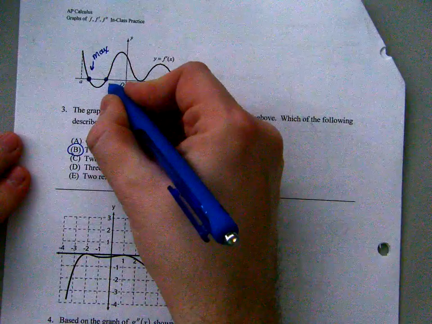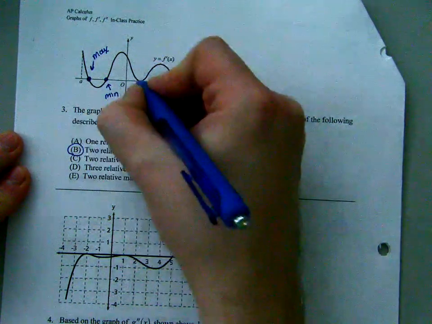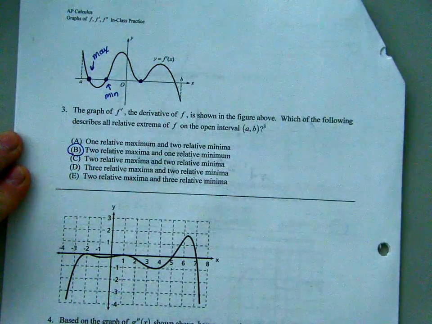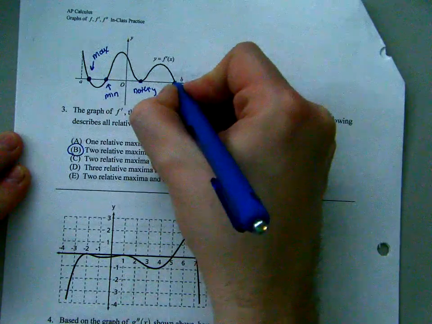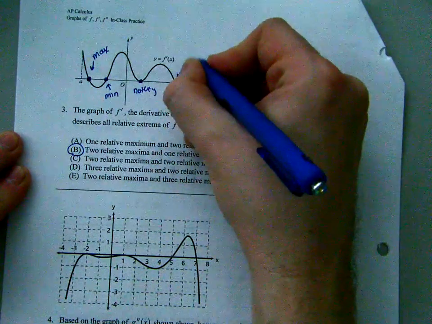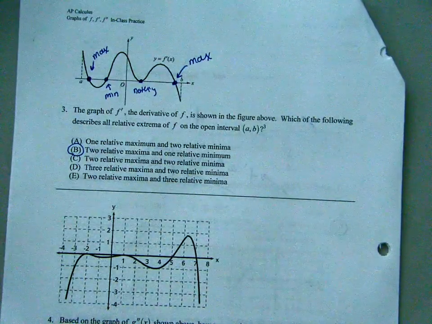What do we have over here? That appears to be a relative minimum. That is a minimum. Okay, and what do we have over here? Nothing, because f prime has to change sign. It does not. And over here, this looks like another relative maximum because f prime is changing from positive to negative. 2 maximums, 1 minimum.